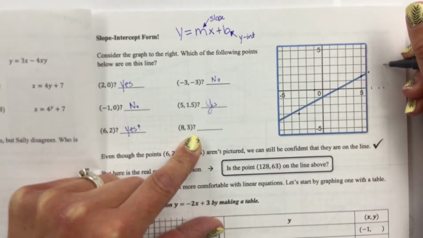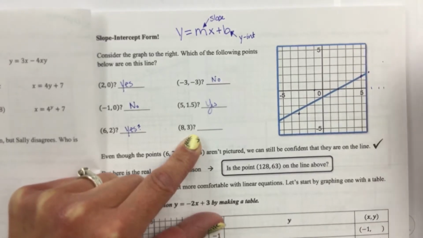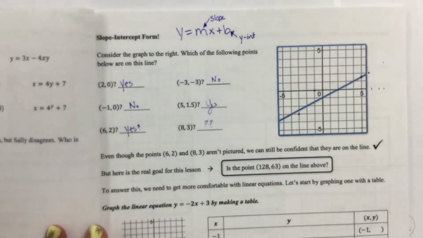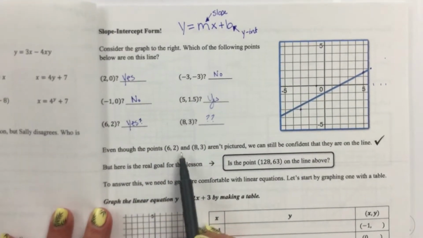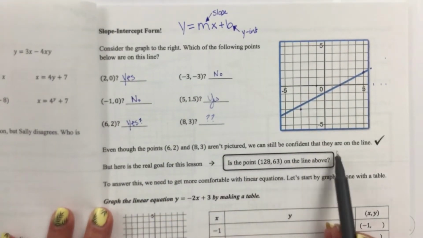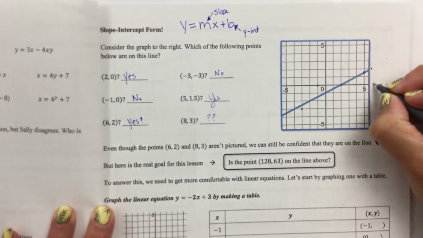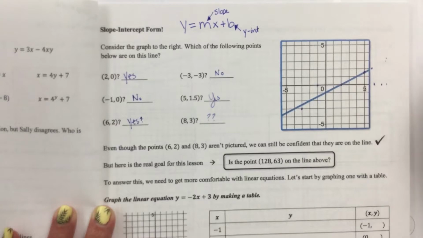And whereas I could try to guess, I might not be accurate, I might. So we don't know. Okay? So it says even though points 6, 2 and 8, 3 aren't pictured, we can still be confident that they're on the line. Pretty confident, yep. Just because it looks like there.